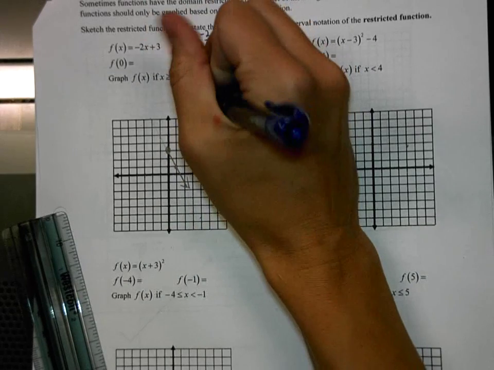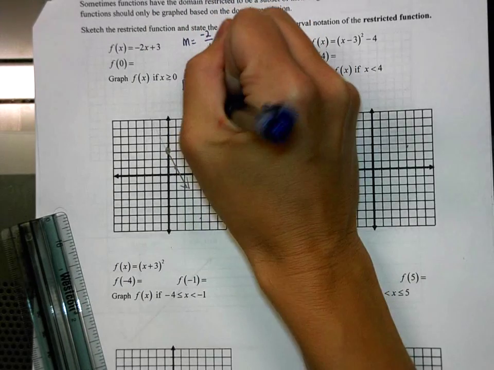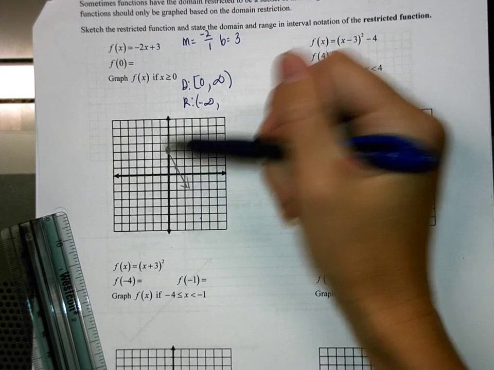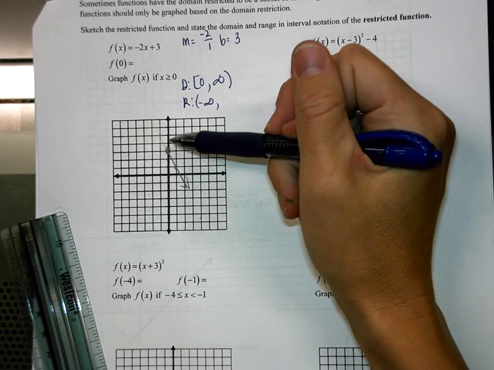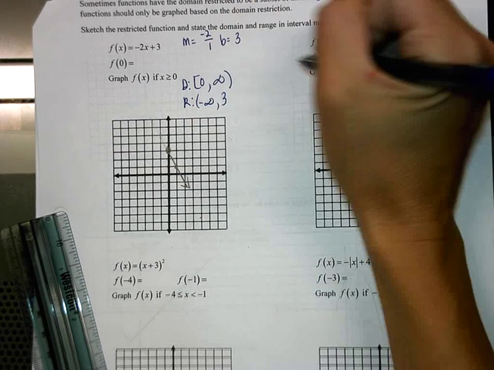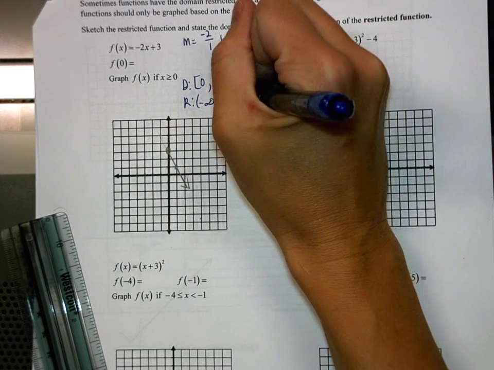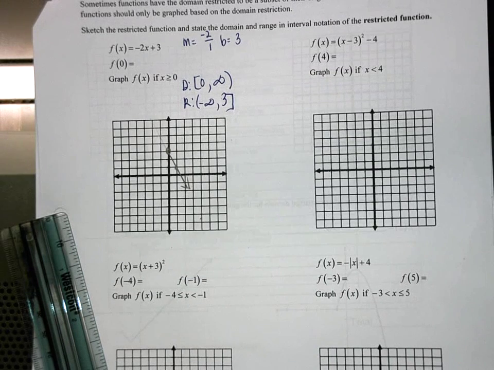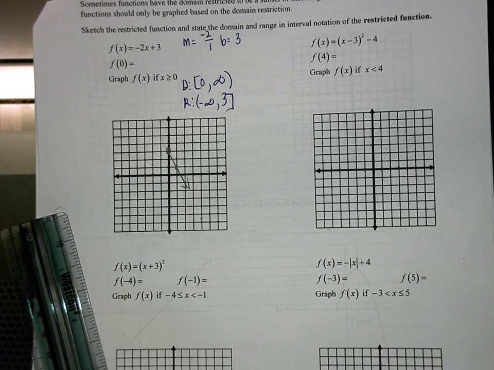Negative infinity. And it goes all the way up. And what is this value on the y-axis? 3. And would that be a bracket or a parenthesis? Very good. That's it. So far, so good? Okay. All right, let's move on to the next one.